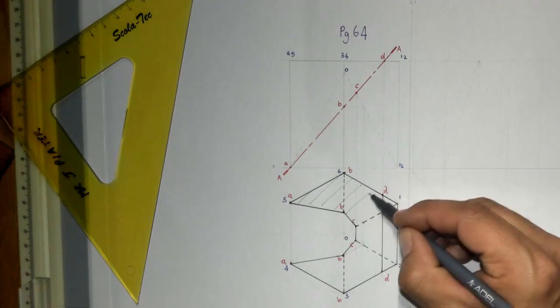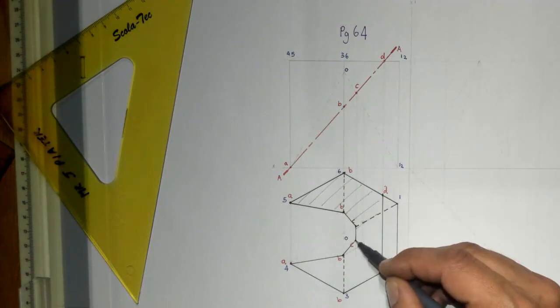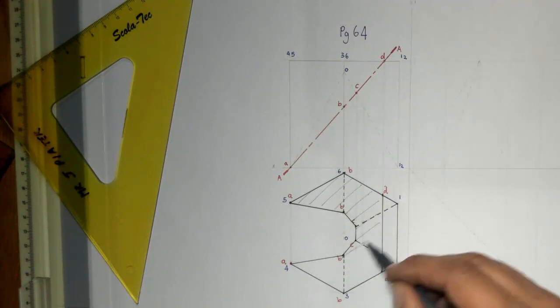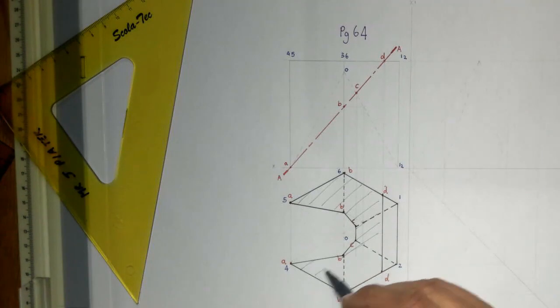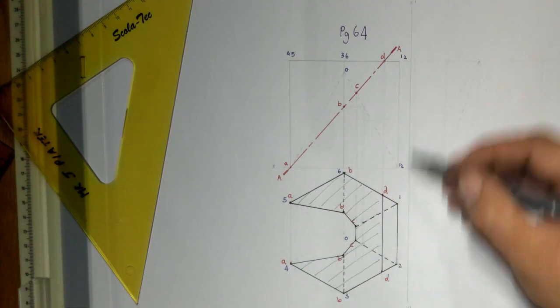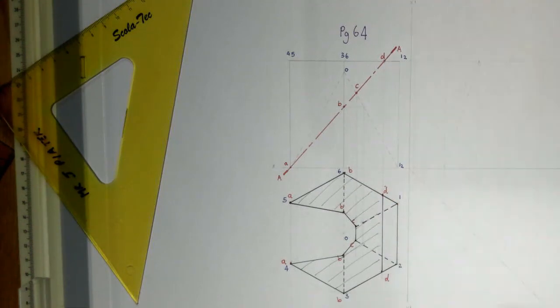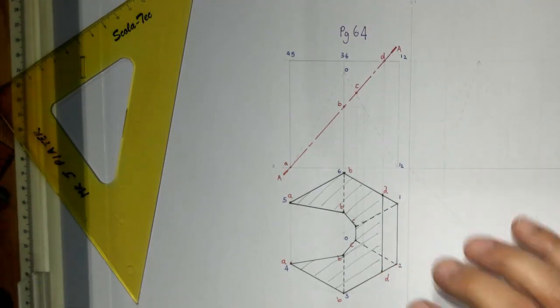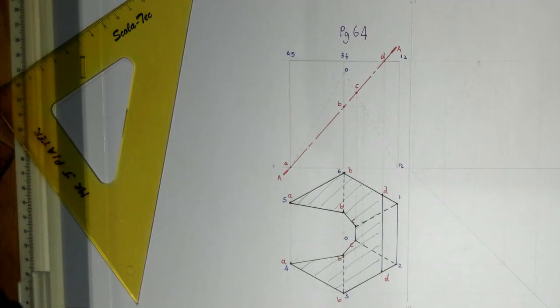Okay, so most of this will all be hatched except for that little strip over there that is between D and 1 and 2. Okay, so all hatched, little strip that's not because it was not cut. Okay, so that's the beginning of this drawing and the top view. I'm going to stop the video and then do another video for the side view and the true shape.